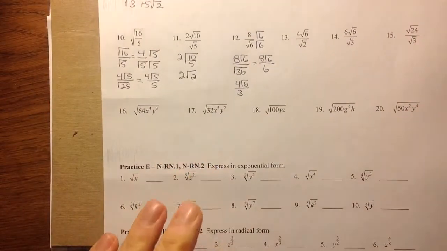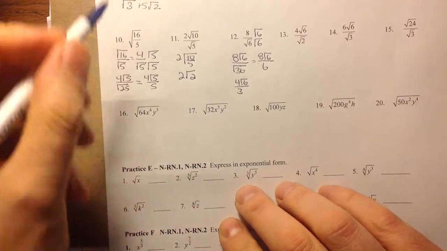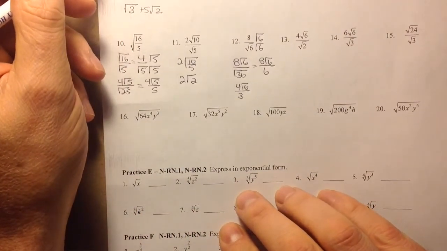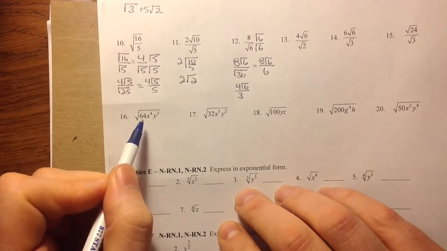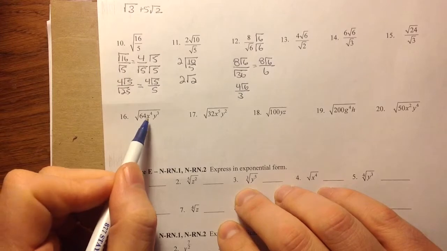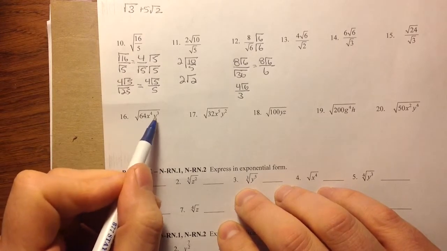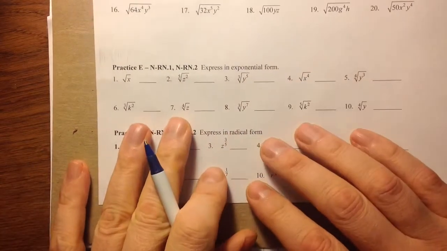Now, if you look at number 16, what's happening is these are just like the ones in 1, 2, 3, 4, and 5. I'm not going to do them again, but 64, square root of 64, that's going to be 8. This is going to be x squared, and then this is going to break apart to y squared and y. So let's stick it down here at e.